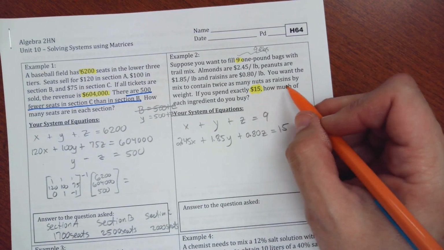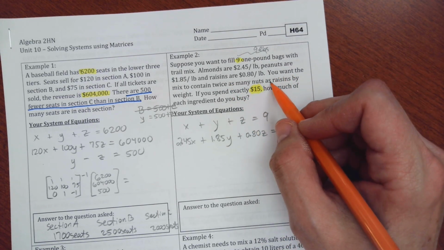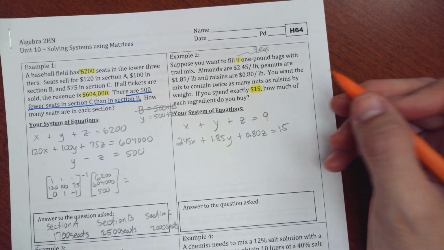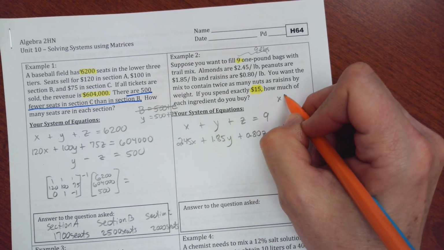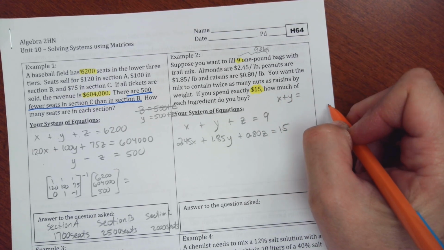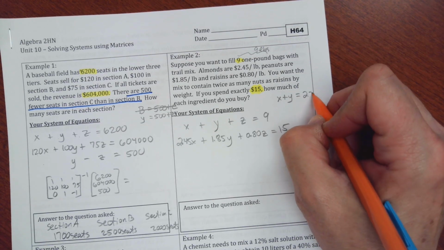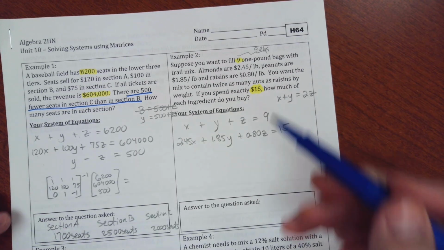So now this right here, I want the mix to contain twice as many nuts as raisins. So the nuts are the x's and the y's. So x plus y is going to be twice as much as the raisins. So twice as much as z, right? So that's that third thing right there.